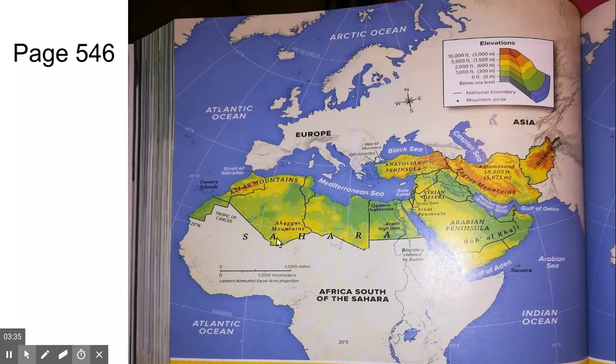A lot of what we see here stays in between the green, the yellow green, and the yellow, so in between 0 and 2,000 feet in elevation. It's not until you get over here in Iraq, Afghanistan, and right here in Morocco that you're going to see really tall places.